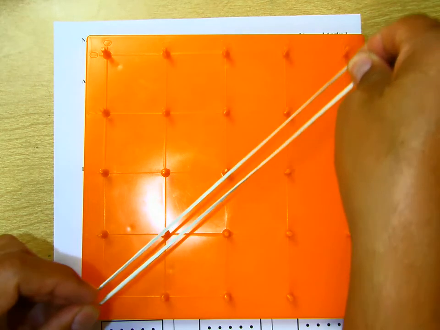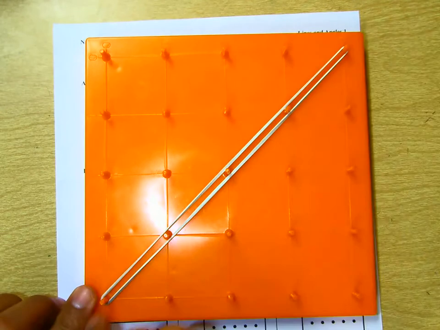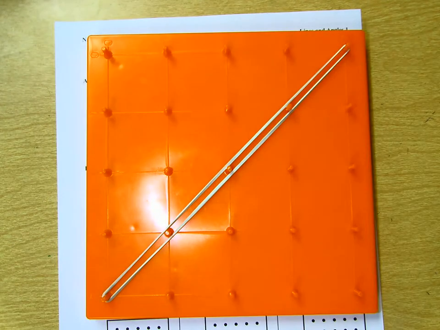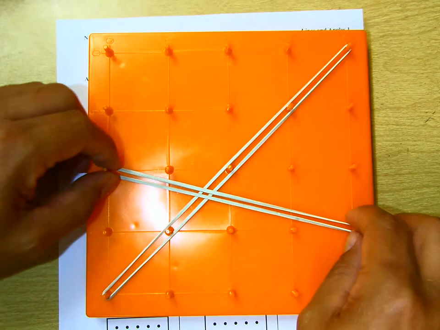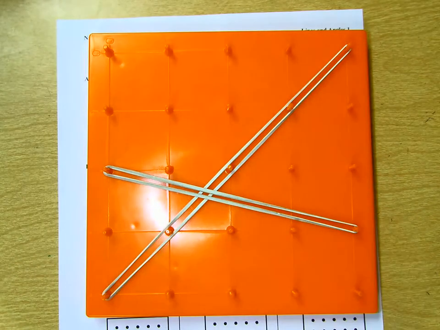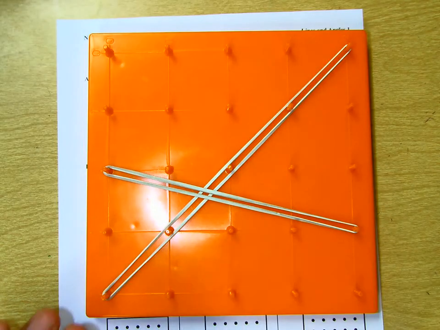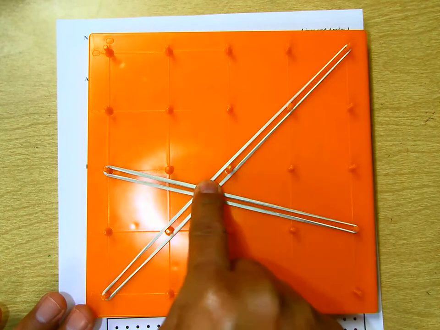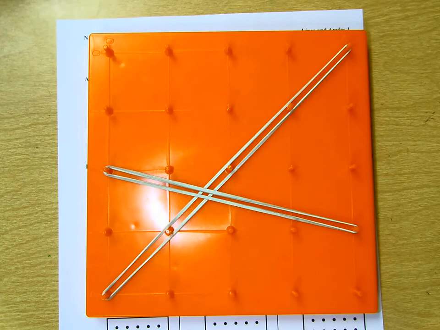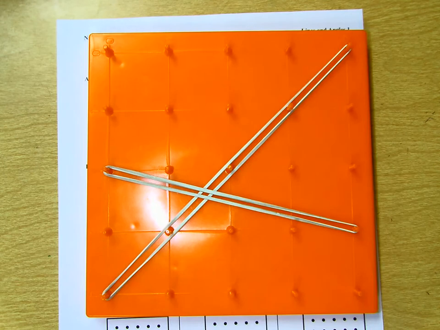So I'm going to make a line here. This represents one line. We'll call this line B. And I can make another line going right here. Let's call it line C. So line B is intersecting with line C. And it makes four angles. There's an obtuse angle, an acute angle, an obtuse angle, and another acute angle. So these are intersecting lines, lines that cross each other at one point. They cross each other right here.